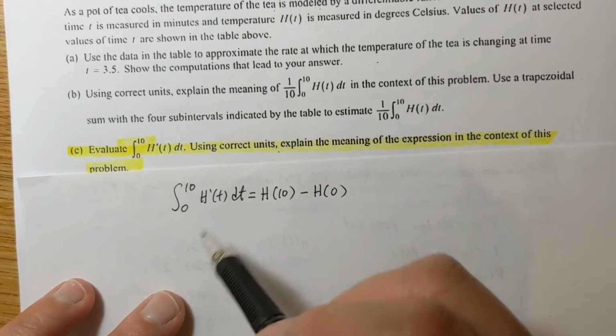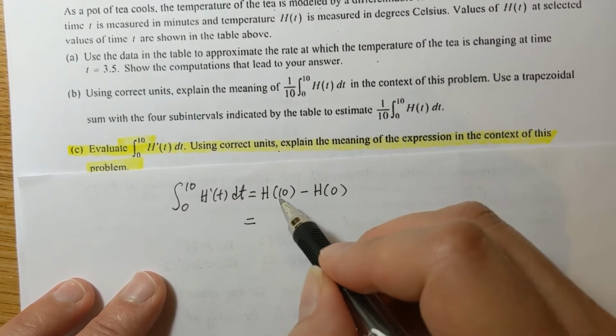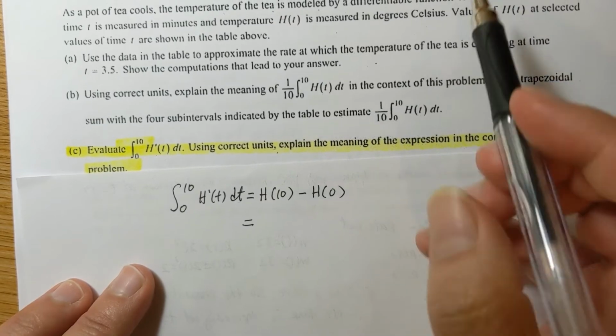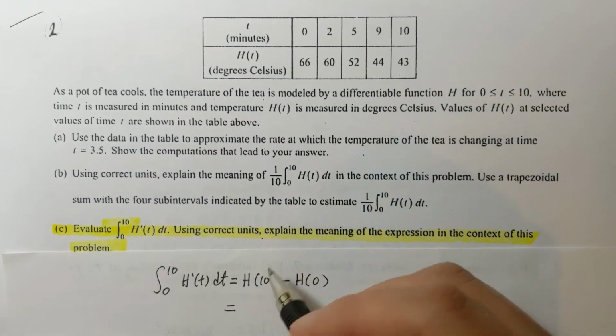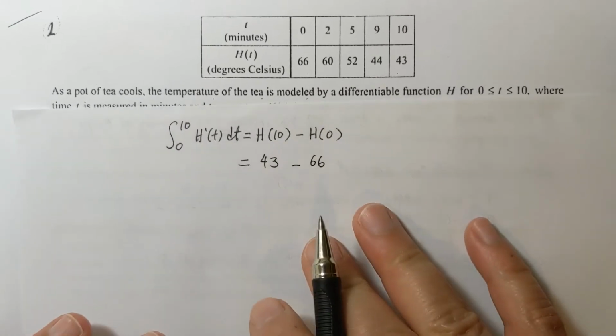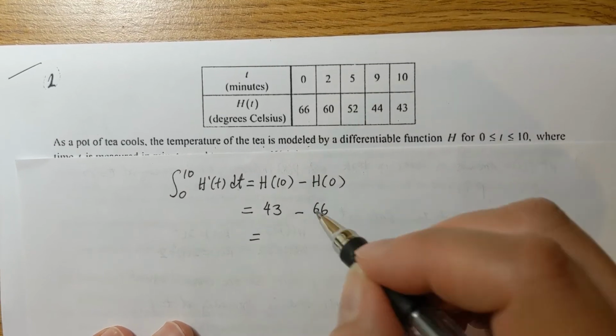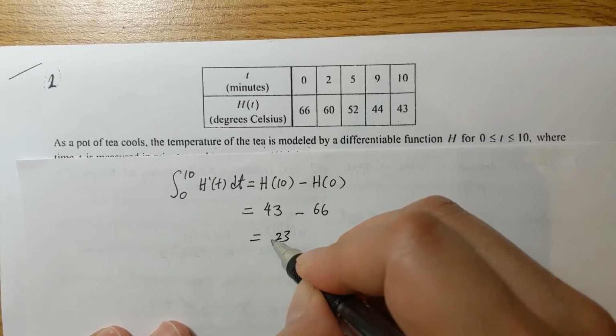So now we have to find the value of this. Now we have to use the table to figure out what h of 10 and h of 0 are. So h of 10 is 43 and h of 0 is 66. So now we calculate it, okay? So 43 minus 66, you got negative 23.